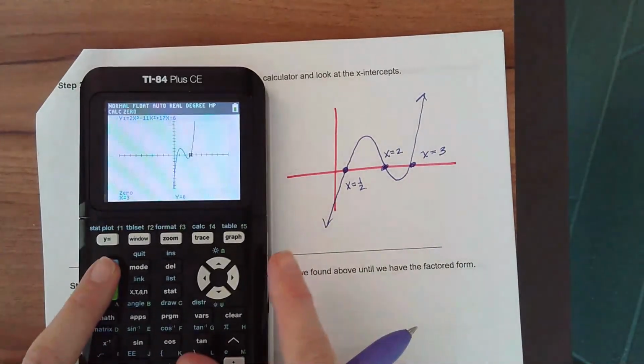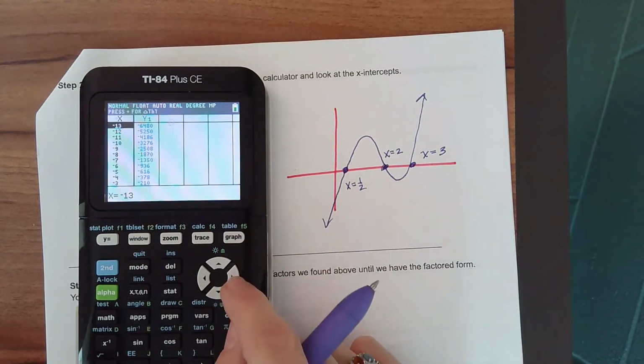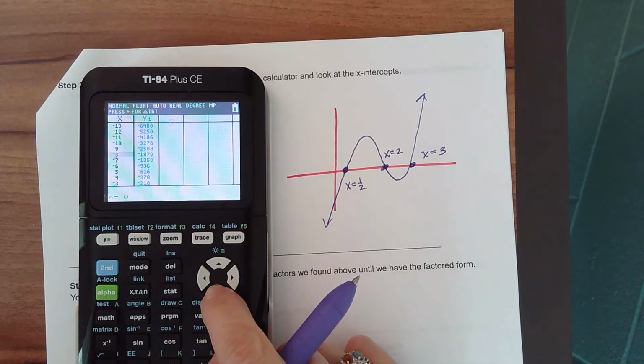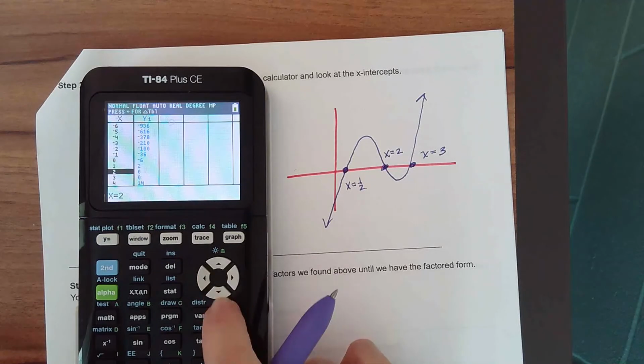Another way of looking at it is, rather than using the zero function in your calculator, you can go to your table. So one of the things you will notice if you go to your table is that you can find some x-intercepts in your table.